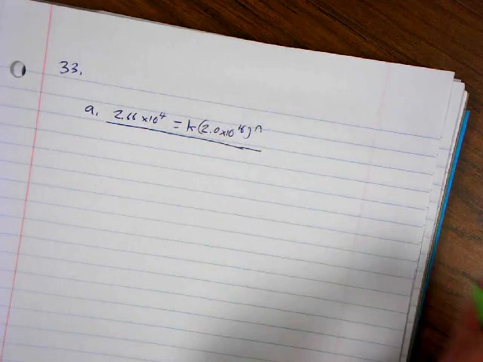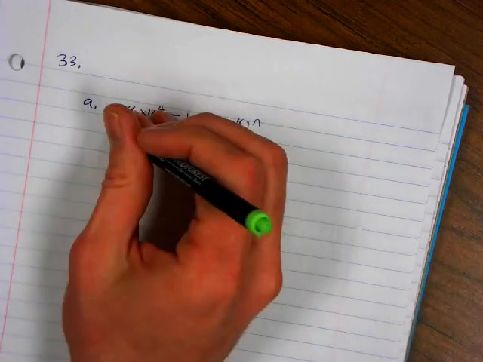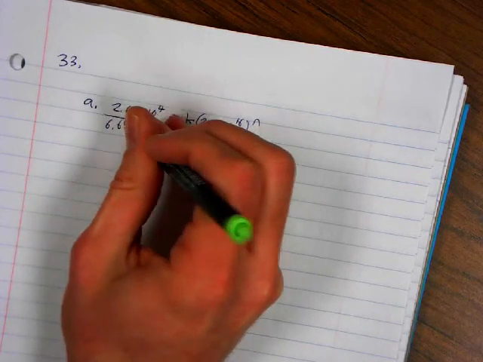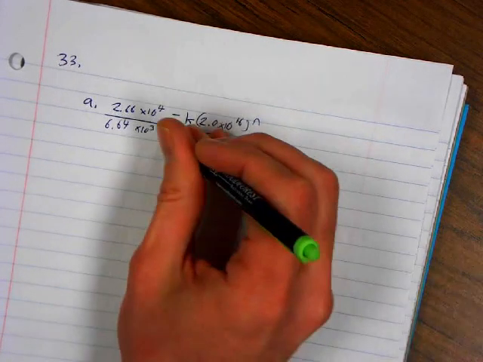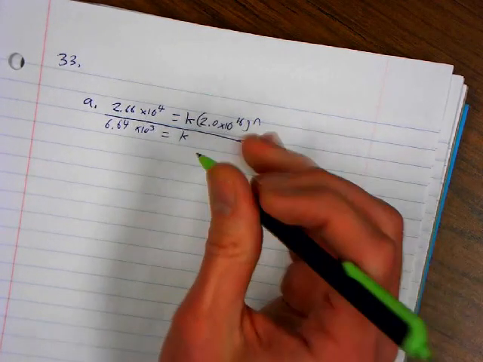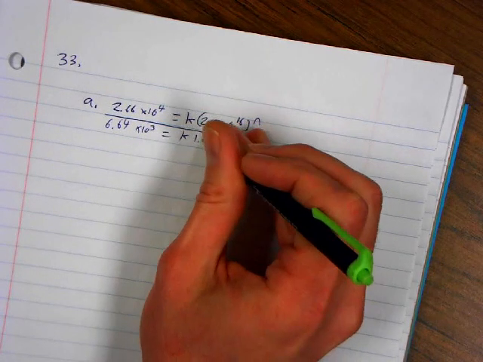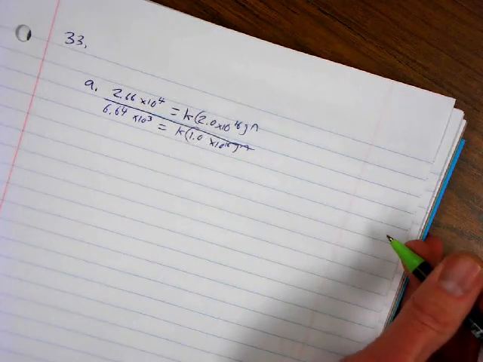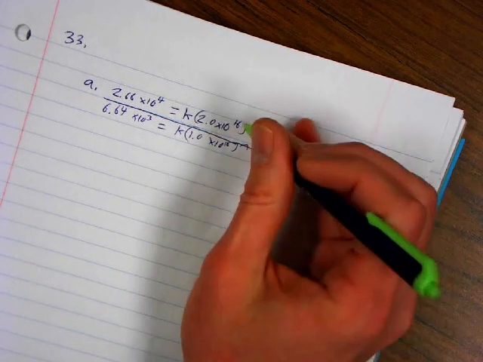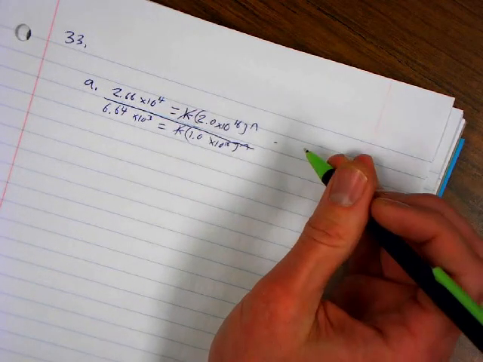You just use X, it doesn't have to be N. Doesn't matter. Over 6.64 times 10 to the 3rd, because I want the smaller one on the bottom, is equal to K times 1.0 times 10 to the 16th to the N. So if I divide those, K's gone.